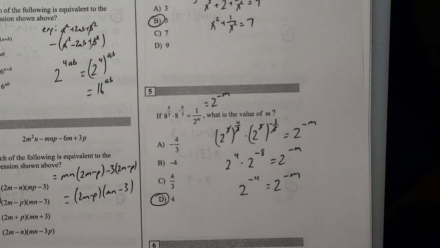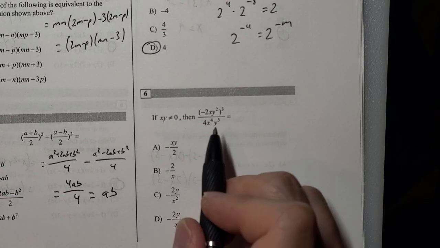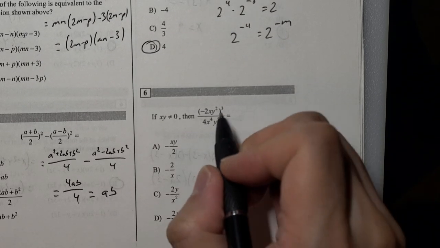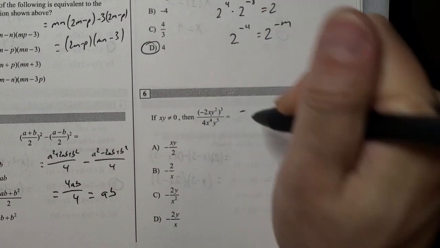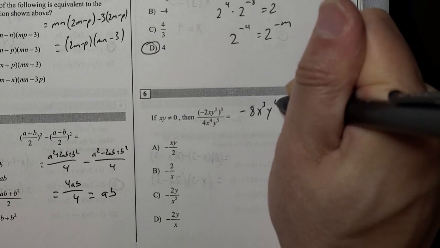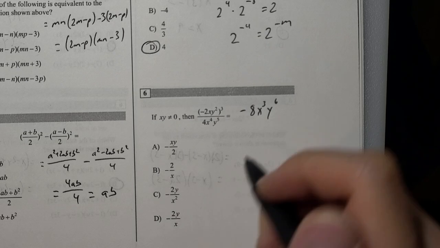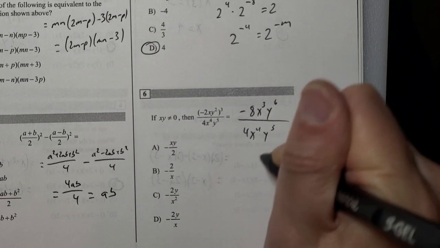M is 4. Let me double check that's correct. Yes. Okay. X, y not equal to 0, then looks like we got to simplify this guy. So let's distribute this cubed to all the terms. Minus 1 cubed is negative. 2 cubed is 8. And then x cubed, y to the 6, because properties of exponents, you multiply the 2. Over 4x to the 4th, y to the 5th.